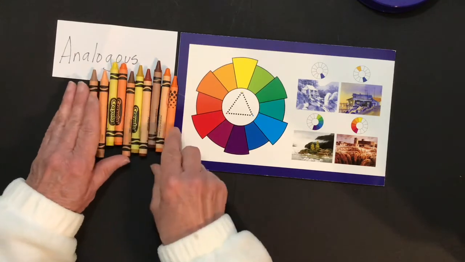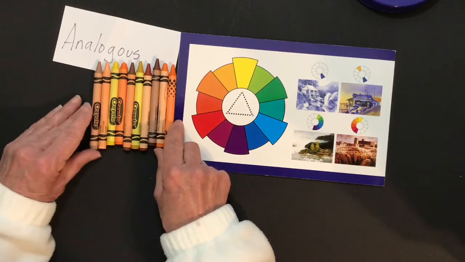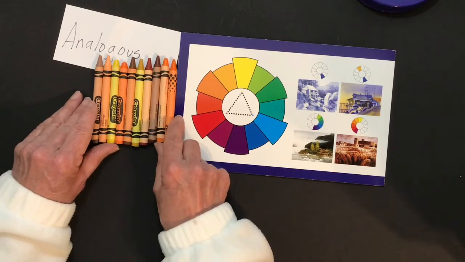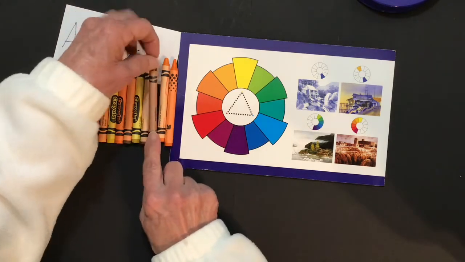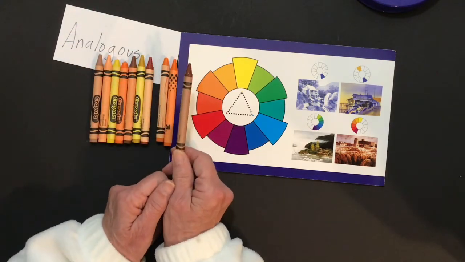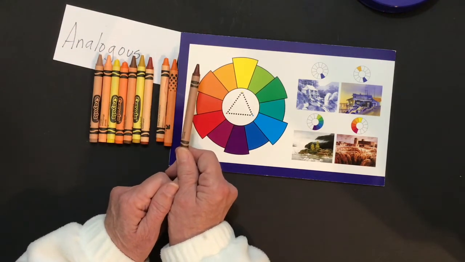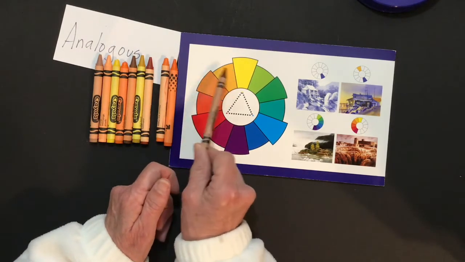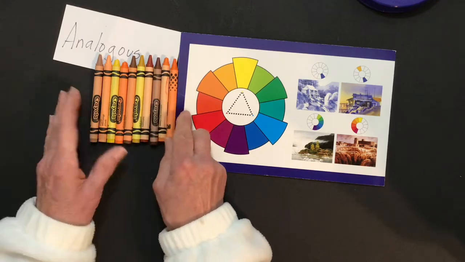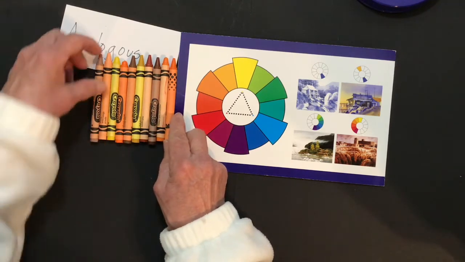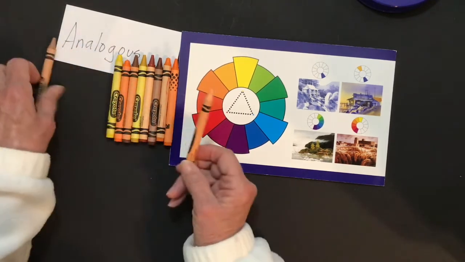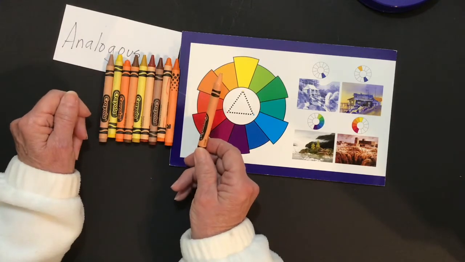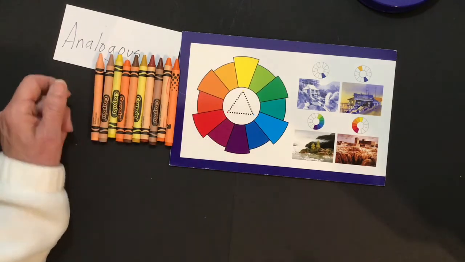That works great. And you're probably saying, but Mrs. Jones, you've got brown in there. What does brown have to do with orange? Brown is actually a shade of orange, because if you had orange paint and you mixed a little black in it, you'd get brown. So brown is a shade. If you have a peach color, or I think they call it apricot, that color would be a tint of orange. So that works good.